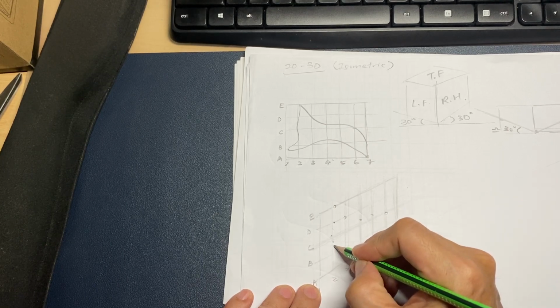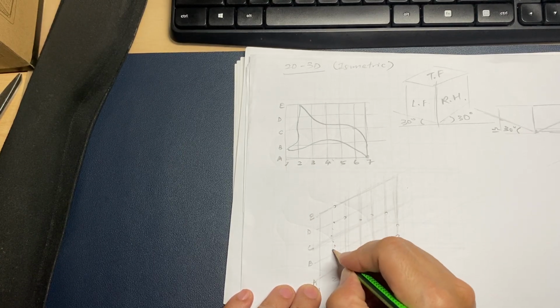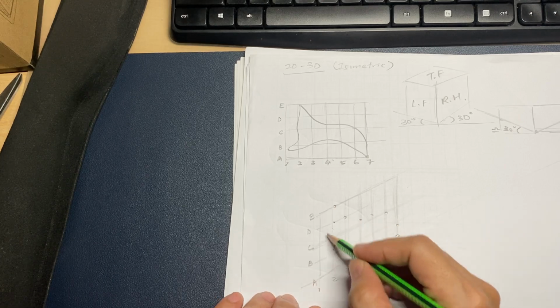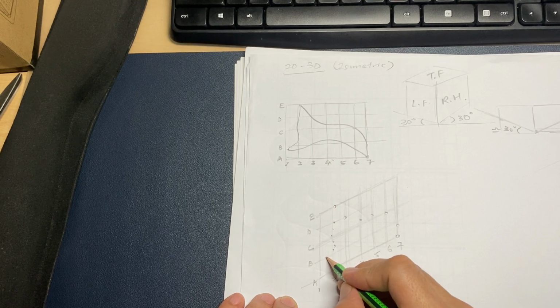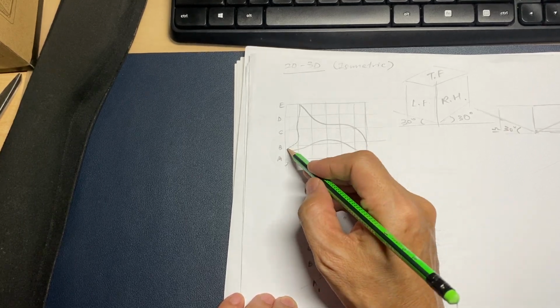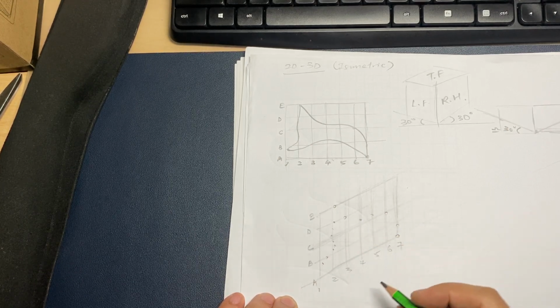It goes to the right hand side of the line, somewhere about here, and crosses the line again. This point will come down and cross B at a halfway midpoint here. The end point is somewhere below line B, about here.